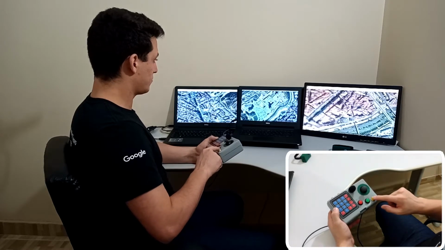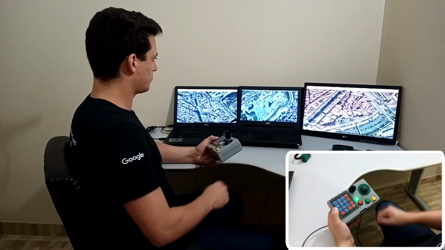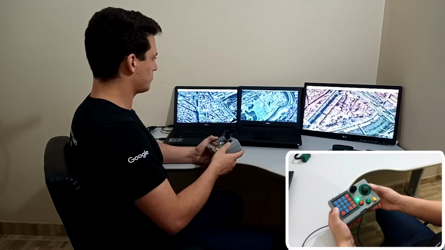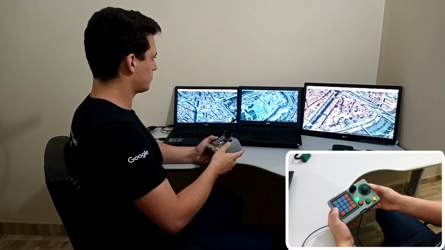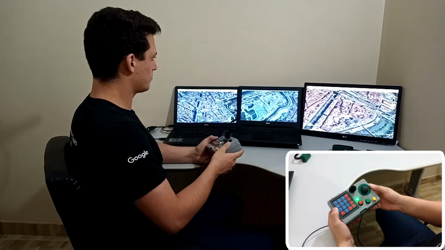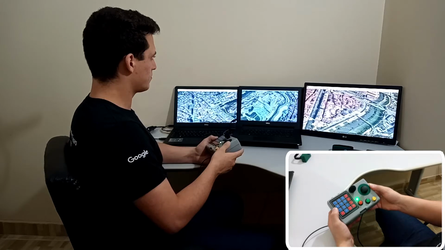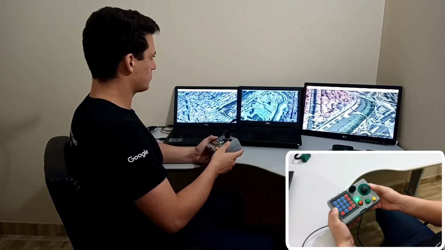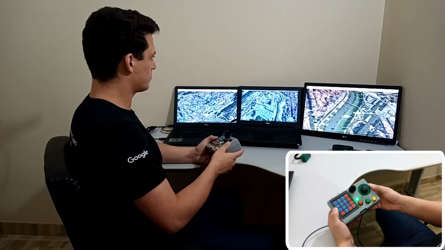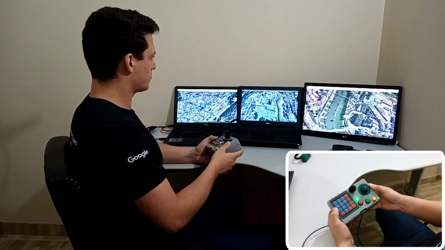The yellow button makes an orbit at the place visited. Initially it tilts the camera by 45 degrees and then starts the orbit. This orbit usually takes a few seconds.